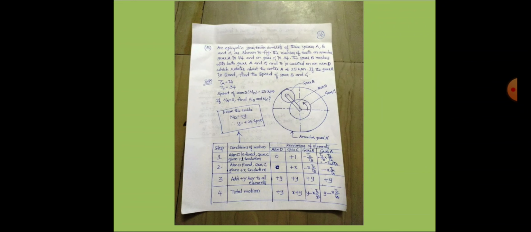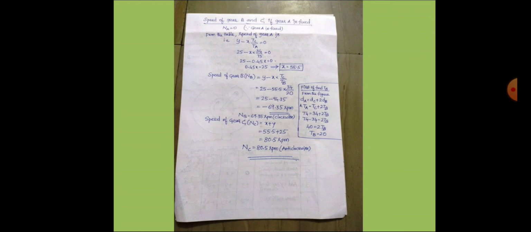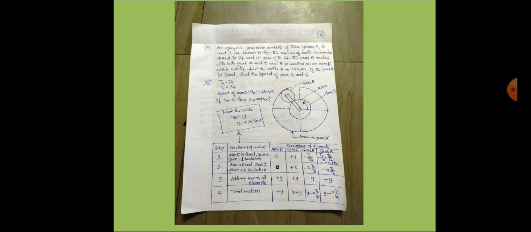But out of these 3 gears, the number of teeth on which gears are known? Gear A is known, gear C is known, but gear B is unknown. So therefore, I should get ready with the number of teeth on gear B. So how can I write it? Now look at the figure.